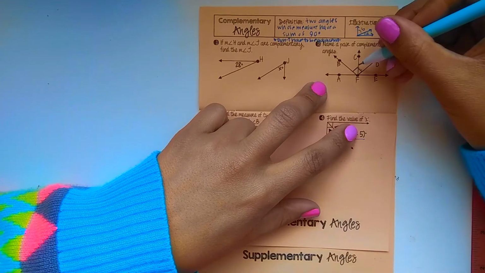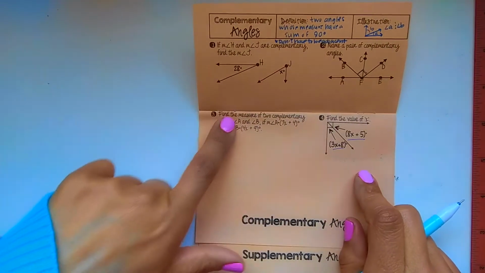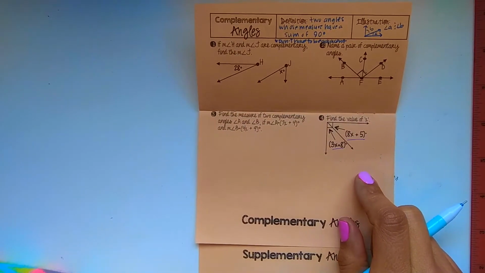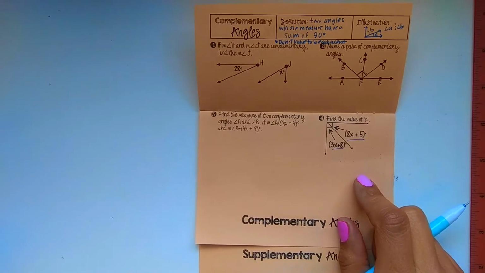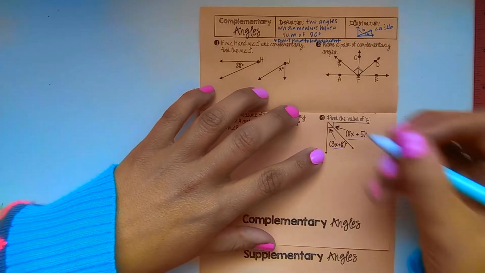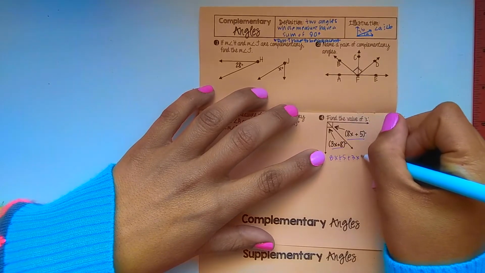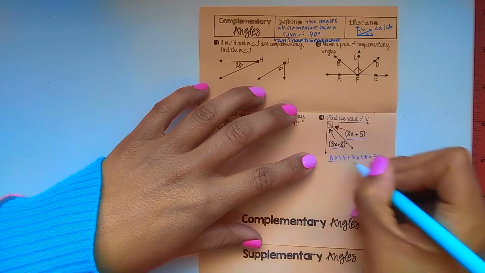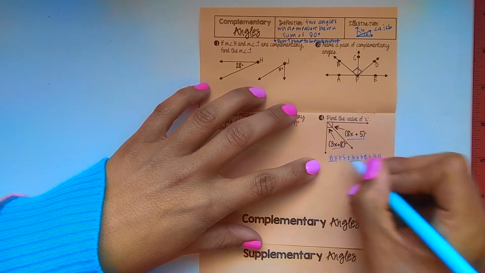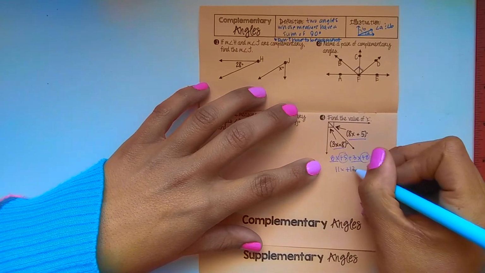Remember, this little square means that they are a right angle. I'm going to do this one for you, so you can go ahead and do number 3 as well for me on your paper, and also transfer that over to the Edpuzzle. So then we have Ax plus 5 plus 3x plus A, because all together it's going to give me 90. And I'm going to combine like terms, all my x's together. So 8x plus 3x is 11x, and then I can add these two together, so plus 13 equals 90.